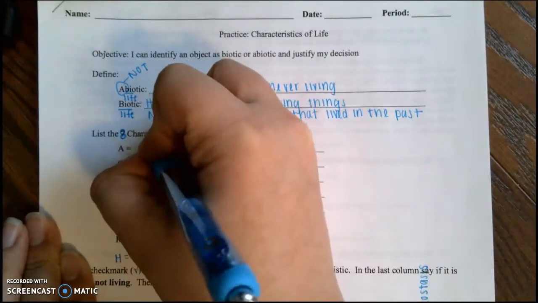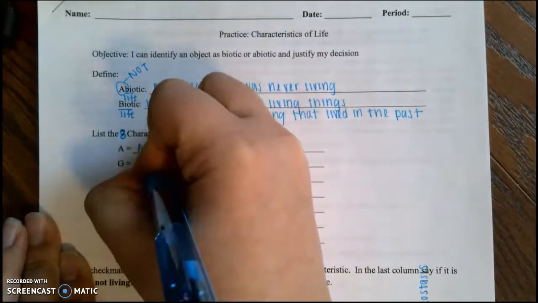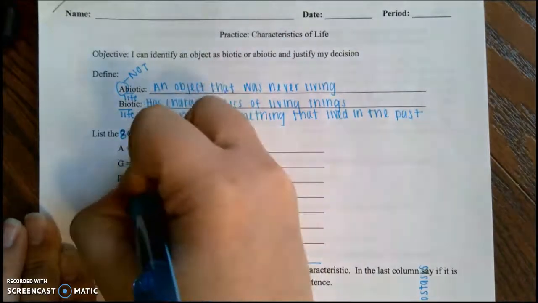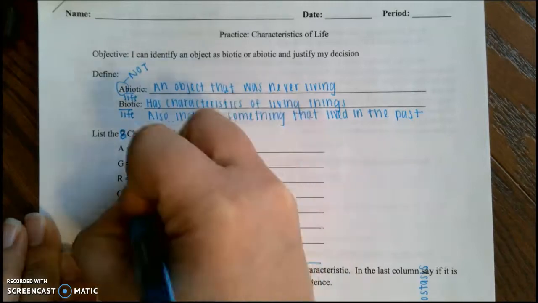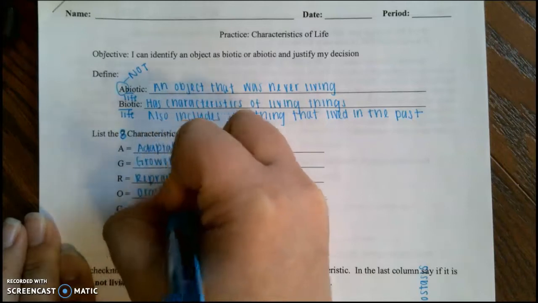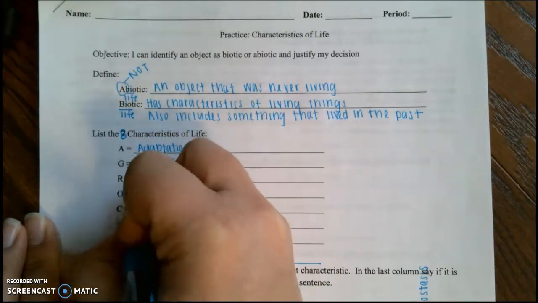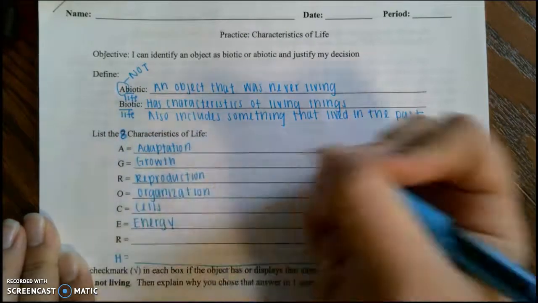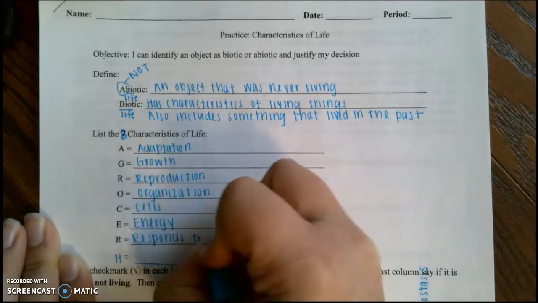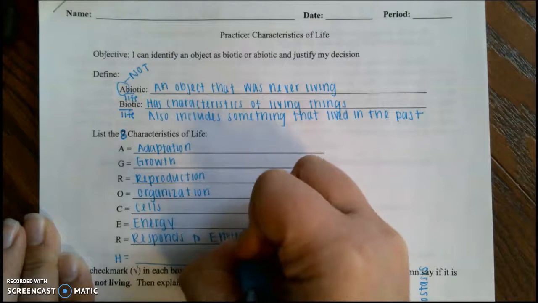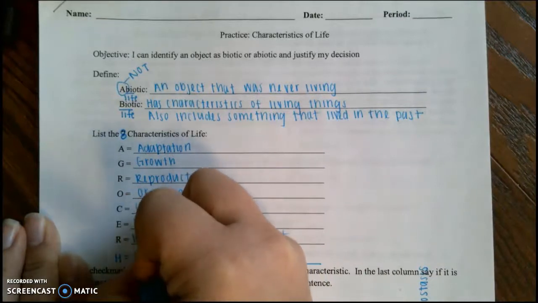So A is for adaptation, G is for growth, the first R is for reproduction, O is for organization, C is for cells, E is for energy, the second R is for response to stimuli or response to environment, and H is for maintains homeostasis.